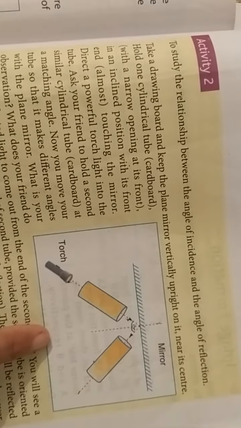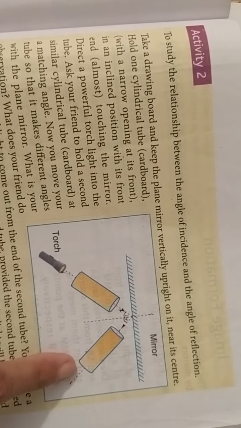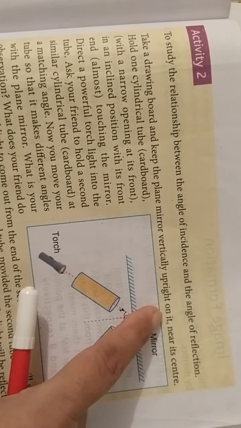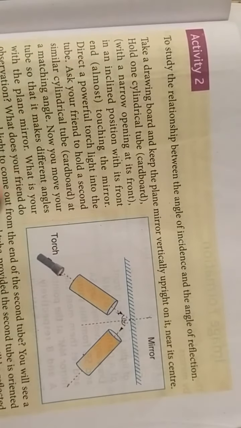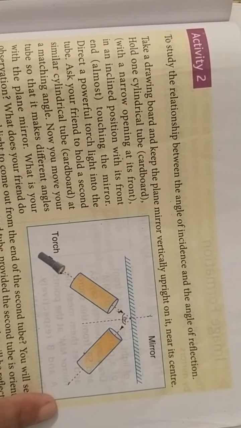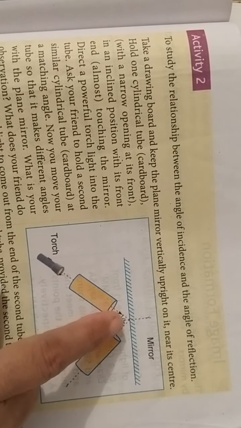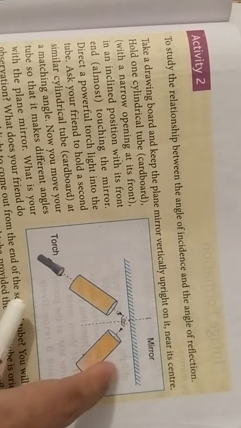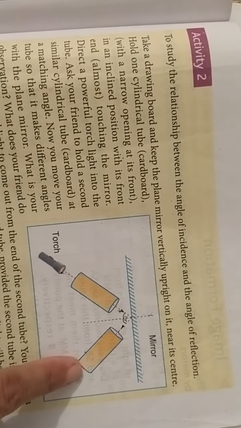With the help of this activity you can easily explain that the incident ray, the reflected ray and the normal all lie in the same plane. So children, no need to describe the activity, you just draw the diagram. That is enough to show that all these lines, the incident ray, the reflected ray and the normal, are lying in the same plane. So this diagram is sufficient to show this.